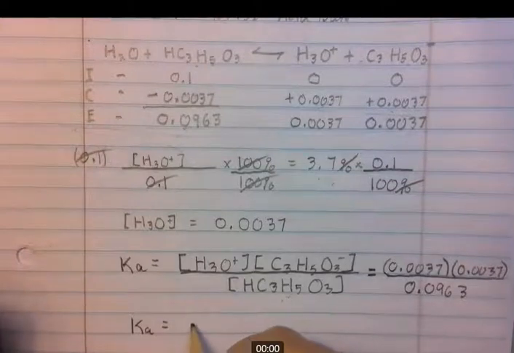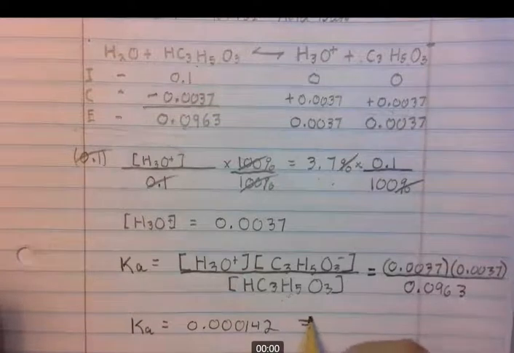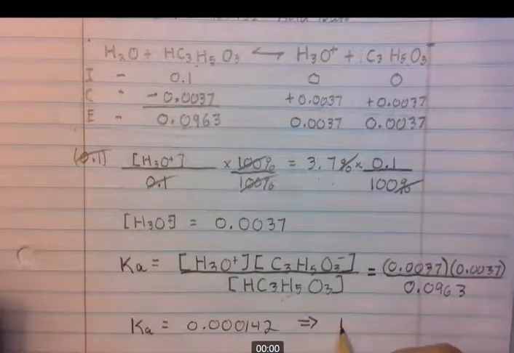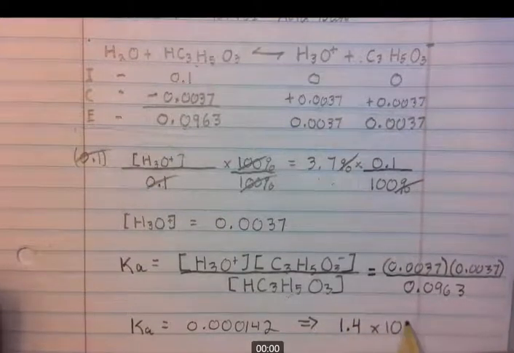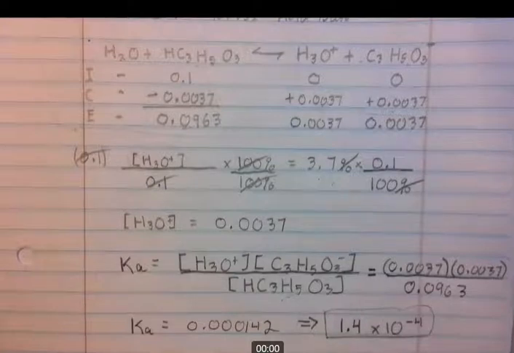And that gives us this. And the solution shows that in scientific notation and rounded down to that. So it's 1.4 times 10 to the minus 4. And that's the solution for exercise 14.